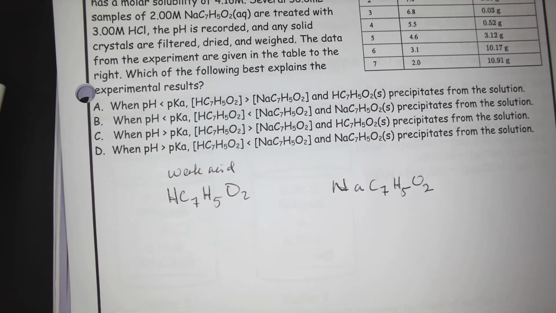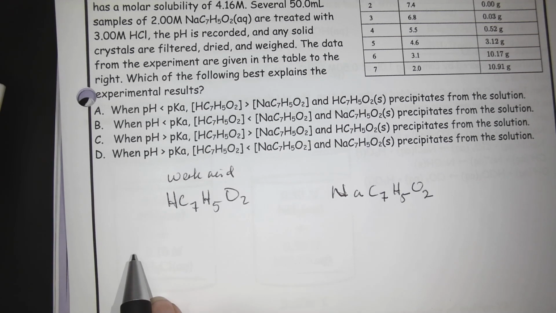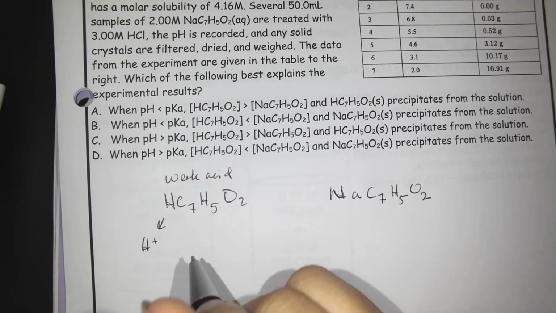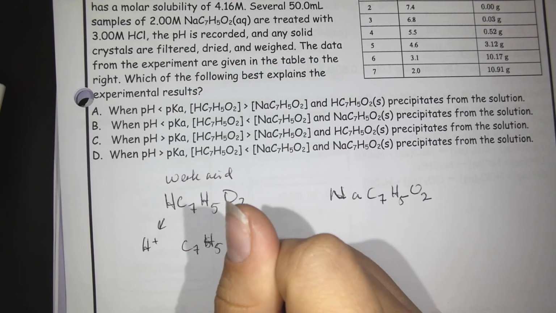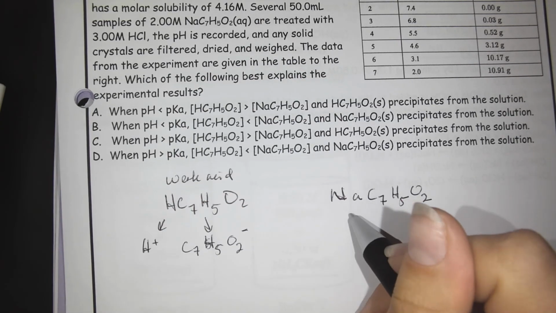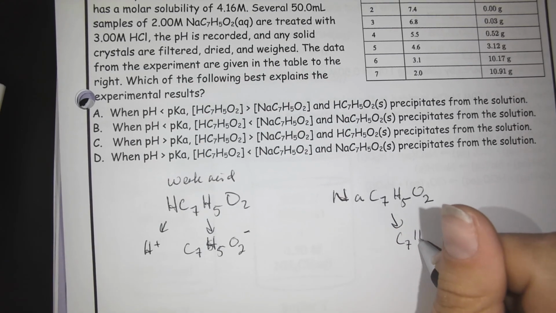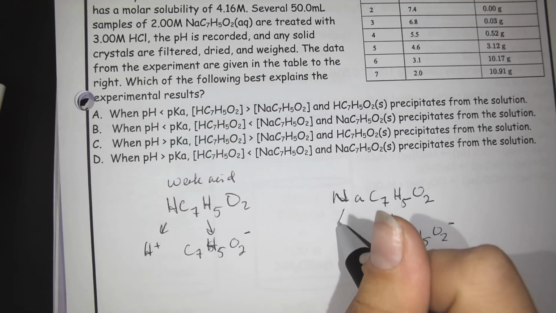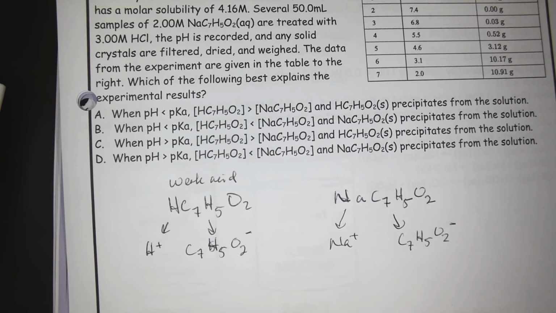If I took this weak acid and broke it apart, like this H+ coming off of it, then what we're left with is the conjugate base, C7H5O2 minus. That's the conjugate base. Well, there's that conjugate base right there, C7H5O2 minus, and that's combined with Na. It must be a plus to go with that minus.